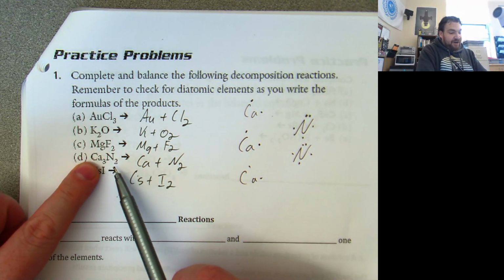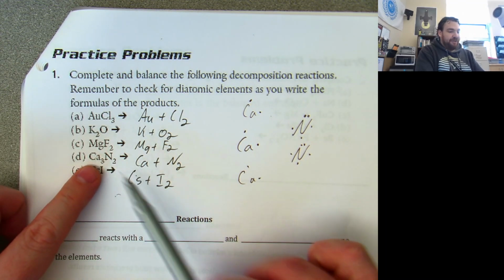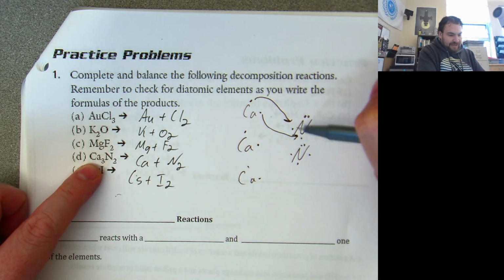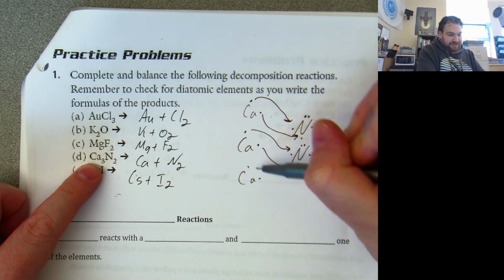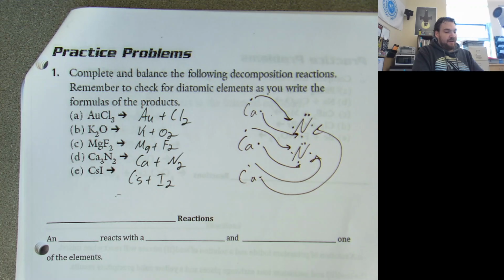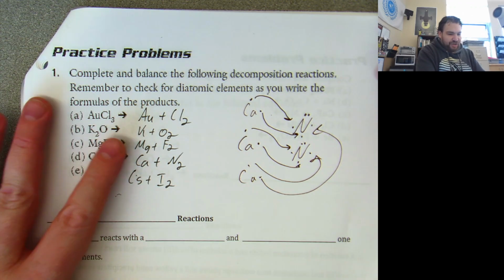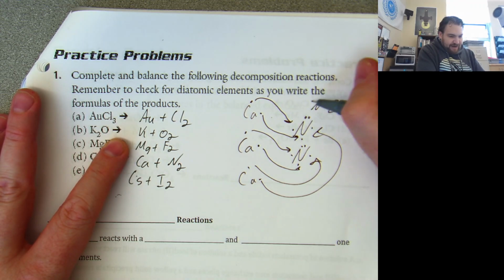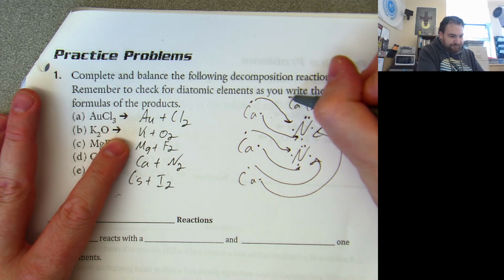I've got Ca3 and I've got N2. So when I make this compound, if you recall, these calciums are all going to donate electrons to these different nitrogens. When that happens, you're going to get Ca, that's going to be +2, and there's going to be a nitrogen there, and then there's going to be a Ca there, and probably another N there, and then another Ca over here.